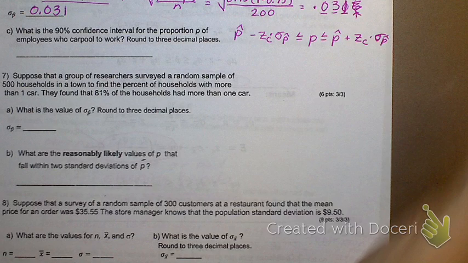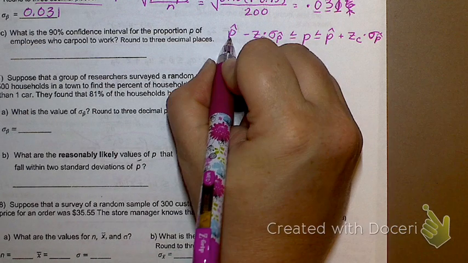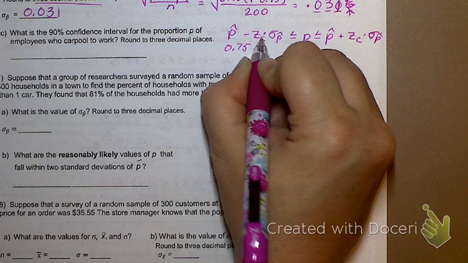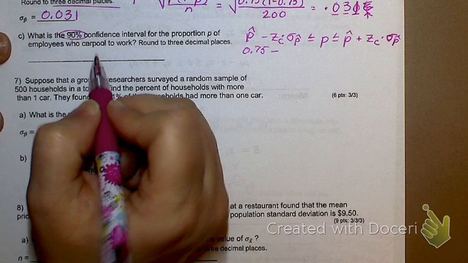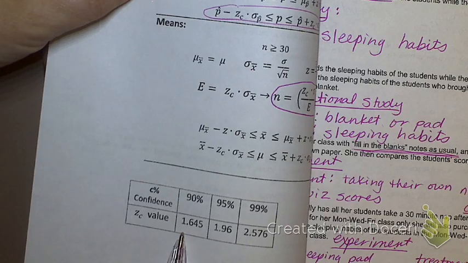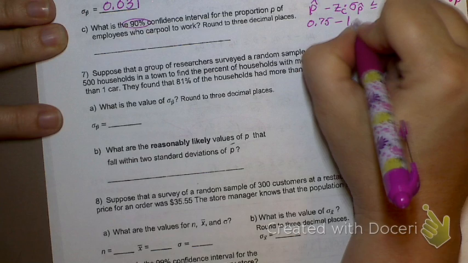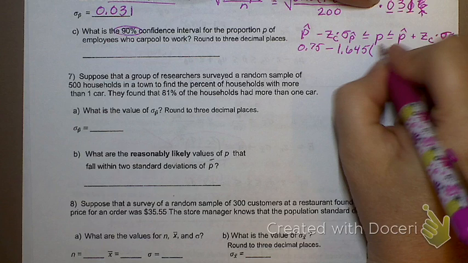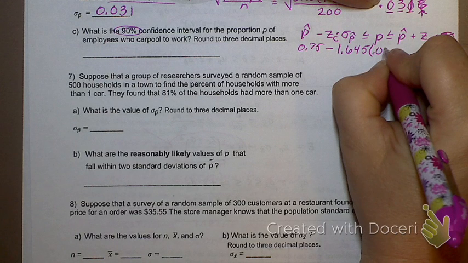So, what is p hat? 0.75 minus z sub c. We're looking for 90%, so z sub c is 1.645. 1.645 times the standard deviation of p hat, which is what I just found, 0.031.